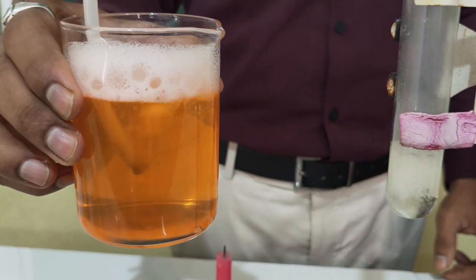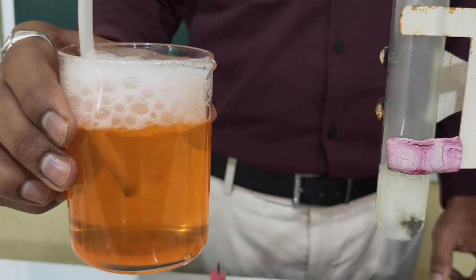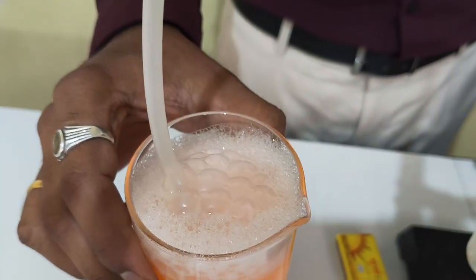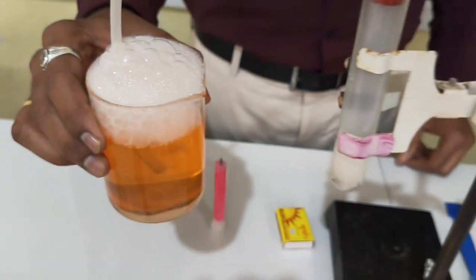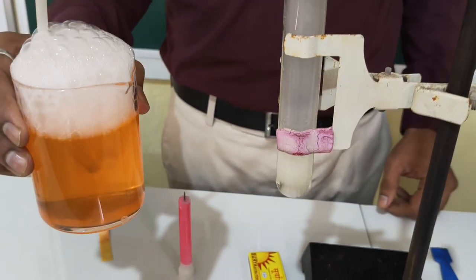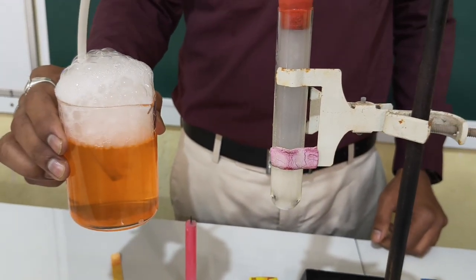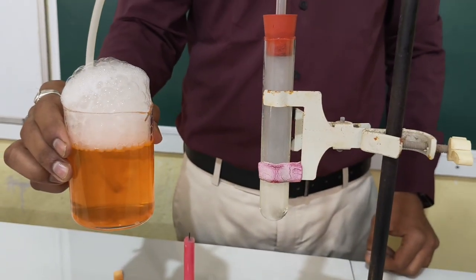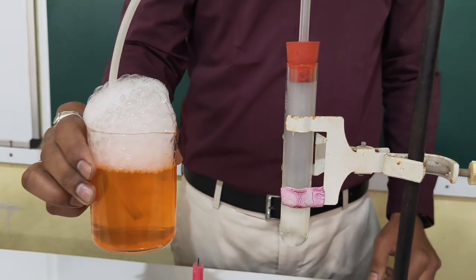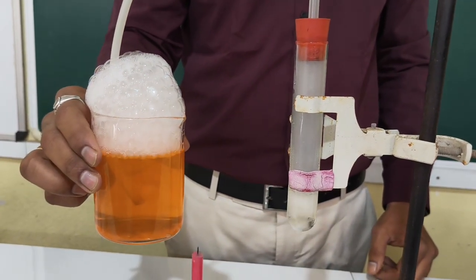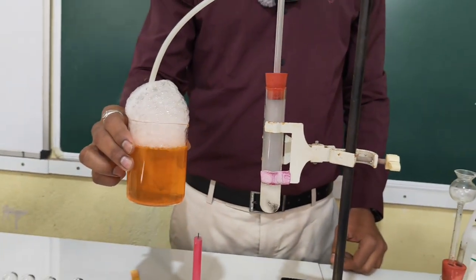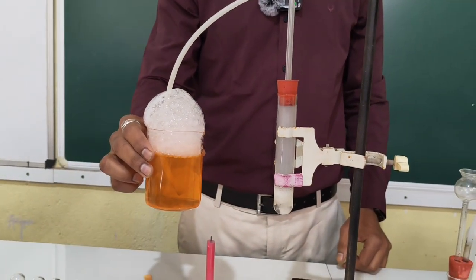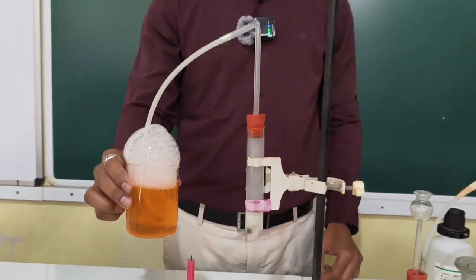You can see here clearly the bubbles of hydrogen gas are being produced inside the soap solution, and after that we need to hold the fire near the bubbles, and if it gives a pop sound, that means the gas liberated is hydrogen gas. But make sure that when you are testing for hydrogen gas, please keep the soap solution beaker away from the HCl, because HCl is highly volatile, it will catch fire.